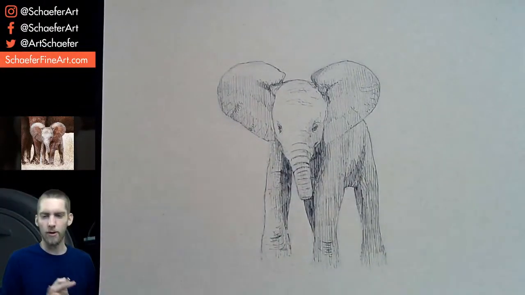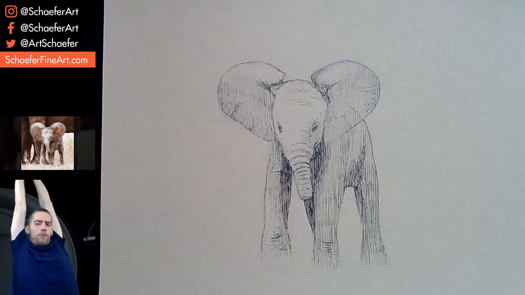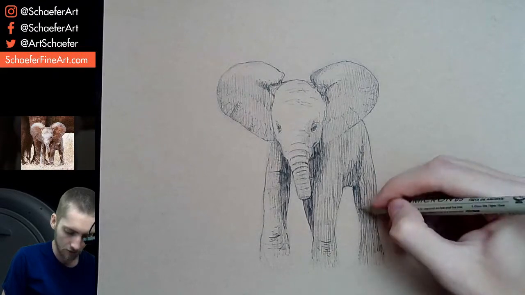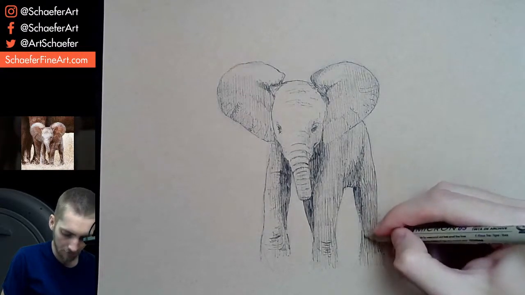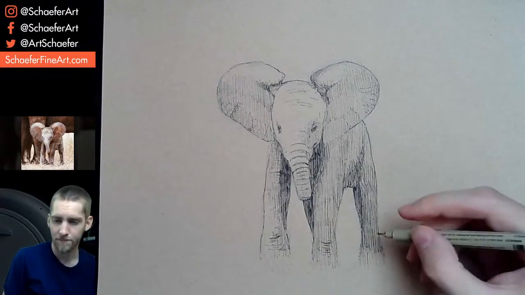So this is where we're at so far. Oh, I feel like this needs more darkness. I feel like the whole thing probably needs more darkness, but it's looking okay right now, I think.